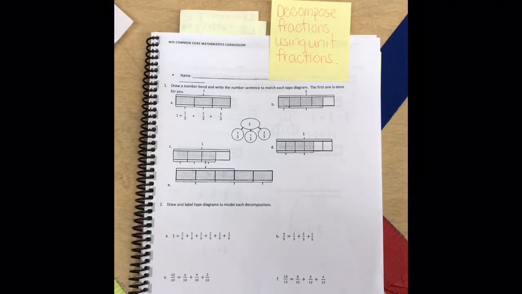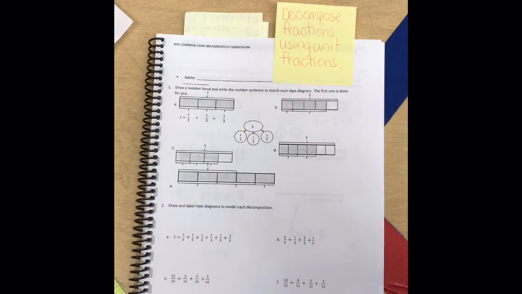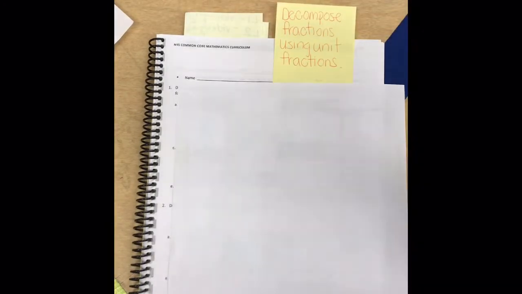Hi boys and girls. Today we're going to be using number bonds to write number sentences to match these tape diagrams to decompose fractions. Before we get started, I just want to go over some vocabulary because we know today starts the new unit with fractions.